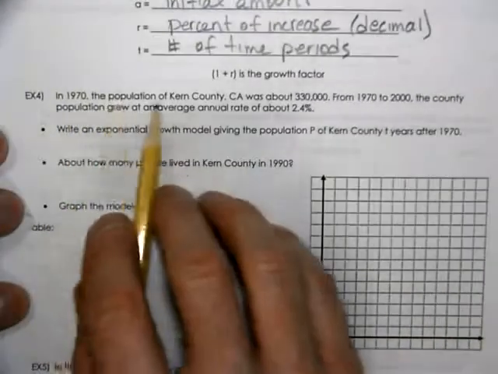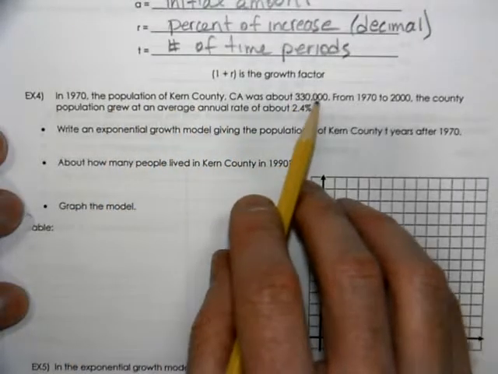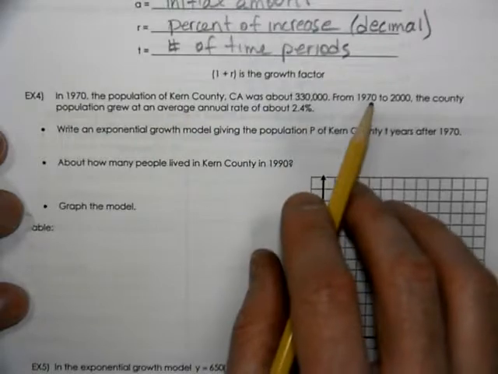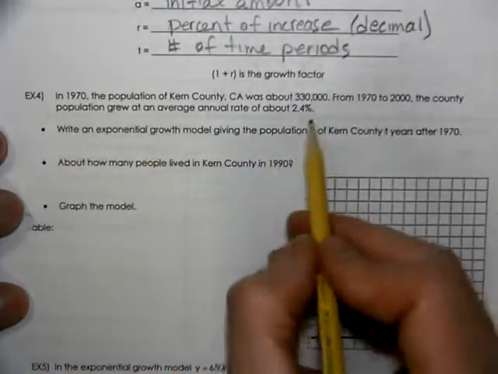So our example, in 1970, the population of Kern County, California was about 330,000 people. From 1970 to 2000, the county's population grew at an average rate of 2.4%.